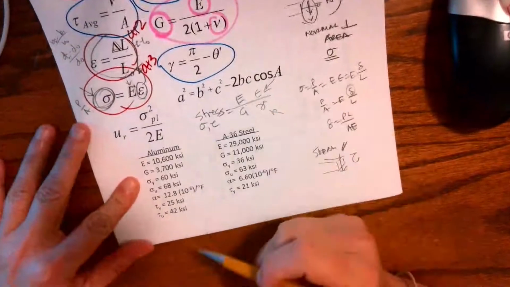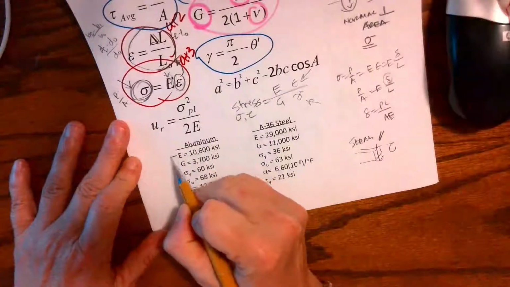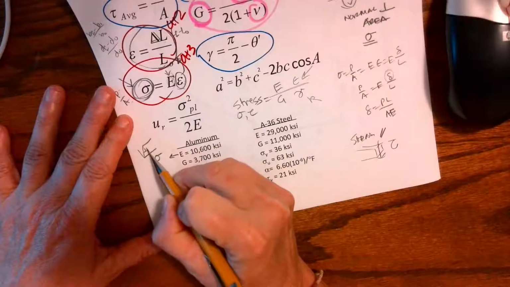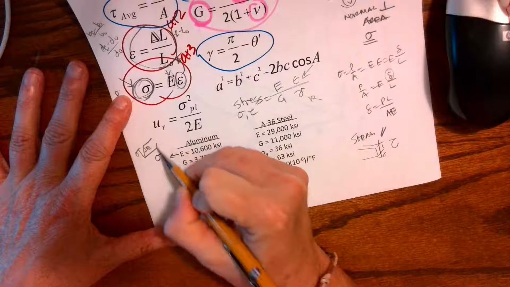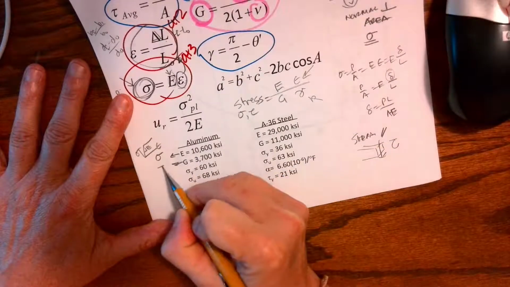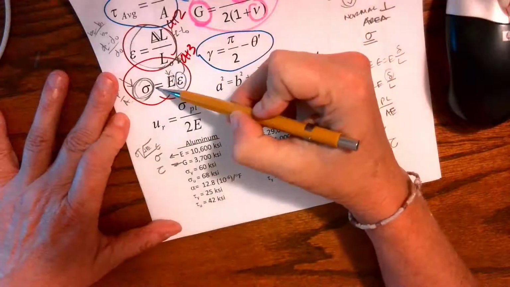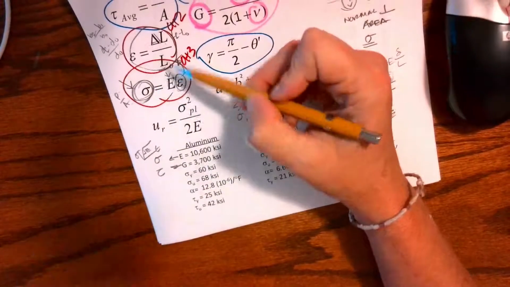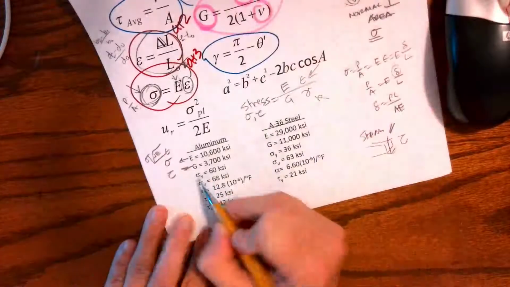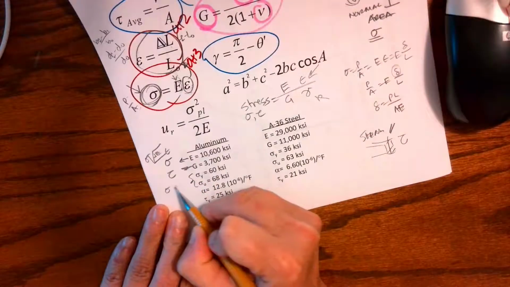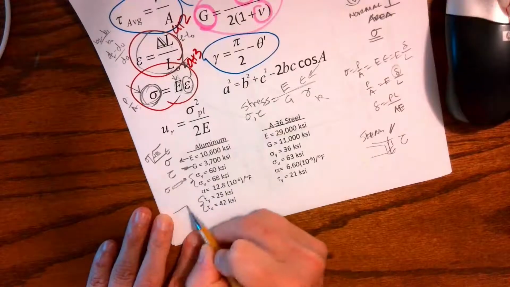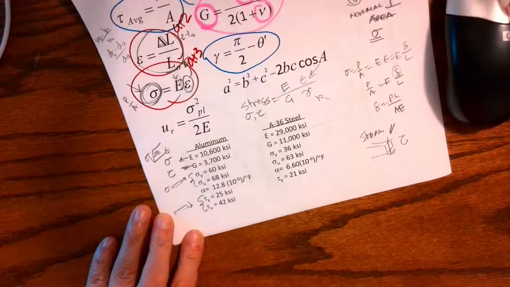Material properties. I need to understand then E. E goes with my normal. It is, okay, the slope of my stress strain diagram. G. G goes with my shear. It's going with my shear stress, shear strain, G. Okay? Normal stress, that means it's in tension compression. Okay? Shear stress, that means it's like a bolt.